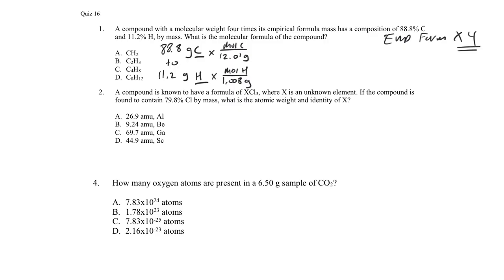Previous problems today had H2. That's why we were using the molar mass of H2. Sometimes we get caught up early on in when do you use H versus H2. It's just whatever you have here, use the molar mass of that thing.